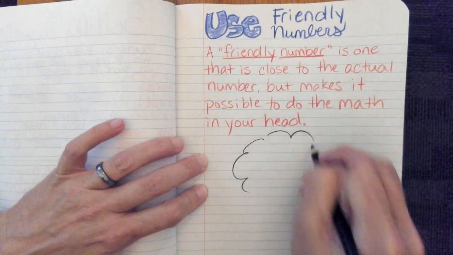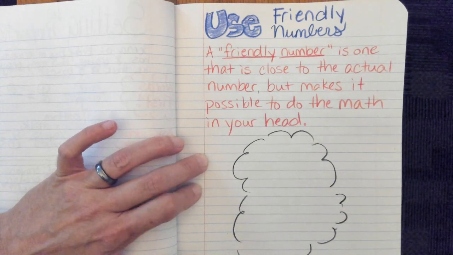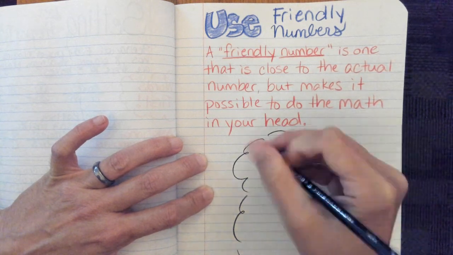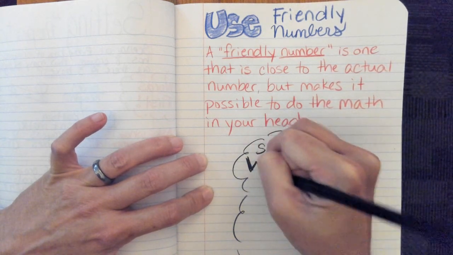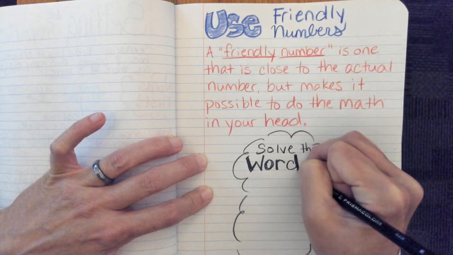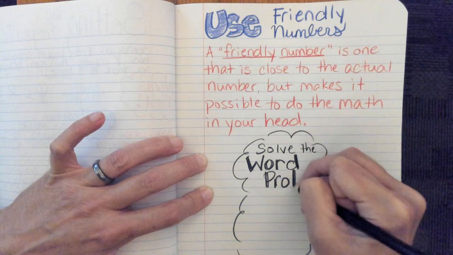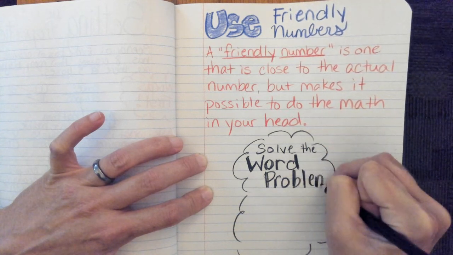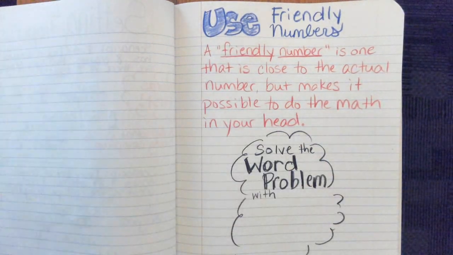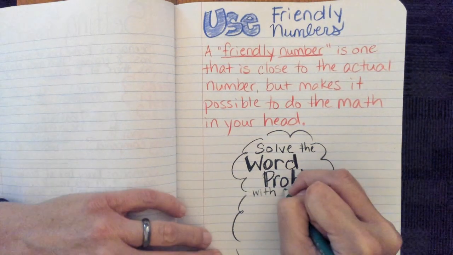And the strategy itself, I'm going to put in this bubble in the middle. The strategy is solve the word problem with friendly numbers.